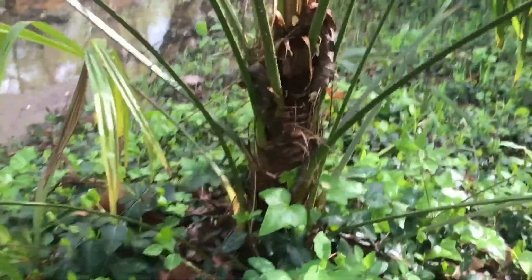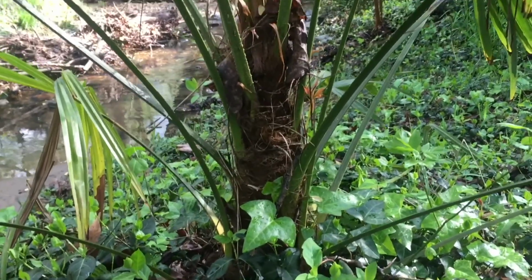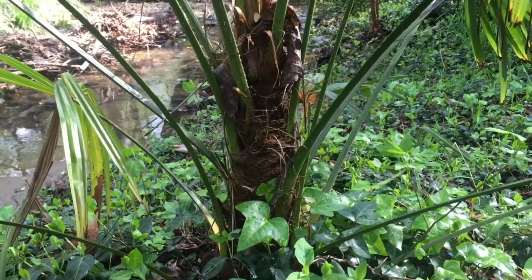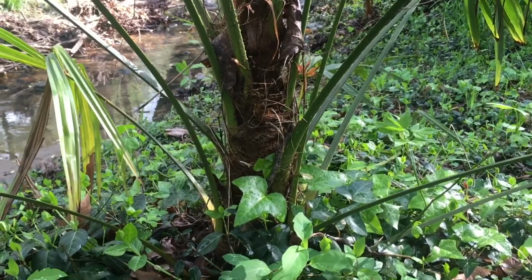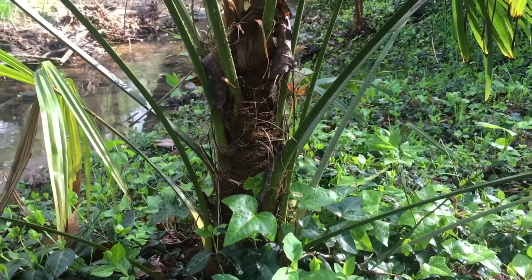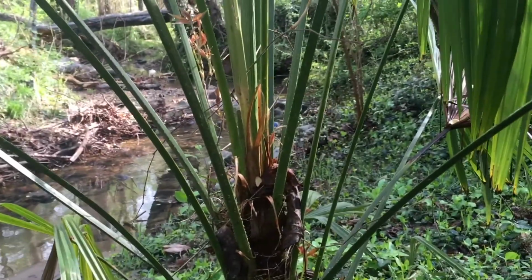This is a small one, but you can look here at this trunk and see that it's not really a trunk like a big tree we're going to see in a second. Instead, it's made up of the remainder of last year's leaves that are slowly falling off and building up and up and up, and that's how these grow as a monocot tree.